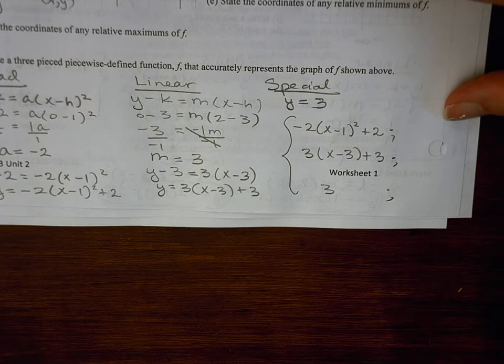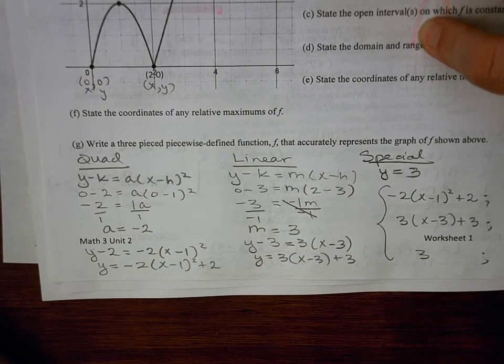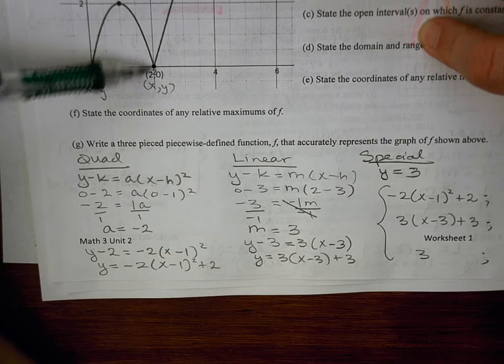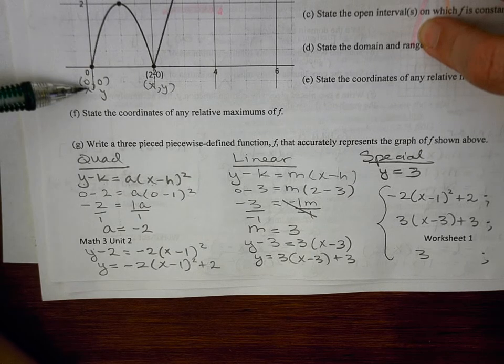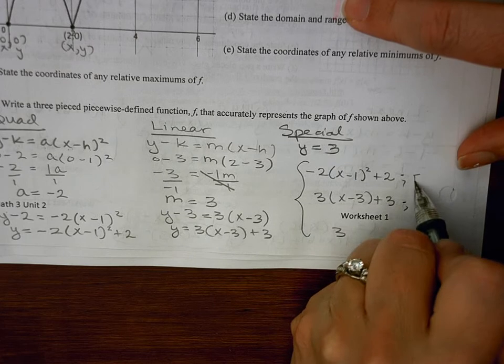So we're just looking, where do they start, where do they stop? Let's start with the parabola. Again, we're doing values of x, so it starts at x equals 0, and it stops at x equals 2. So from 0 to 2 on the x, and they're both closed dots, so from 0 to 2.